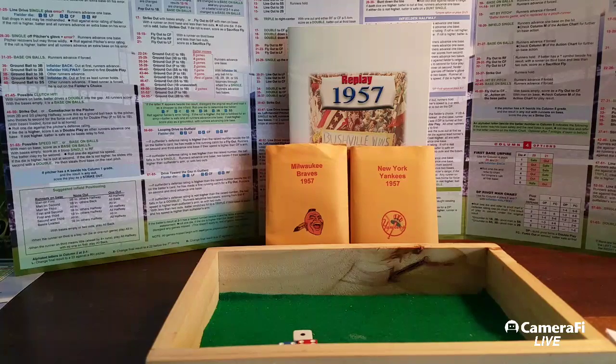Hey everybody, this is a game of Replay Baseball. Haven't done one of those for video purposes in a while. I know some people have shown interest in Replay Baseball, so I thought I would pull out my newly acquired 1957 season and replay Game 2 of the 1957 World Series between the Milwaukee Braves and the New York Yankees.